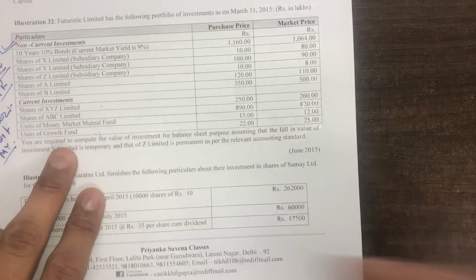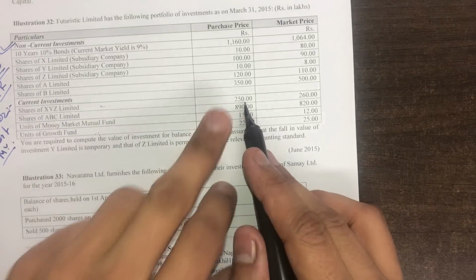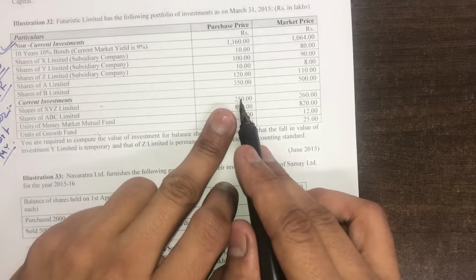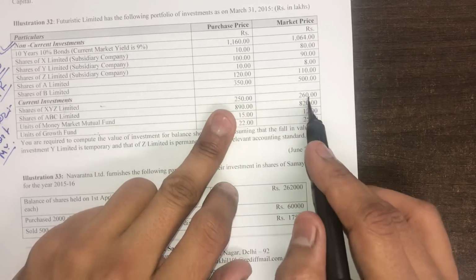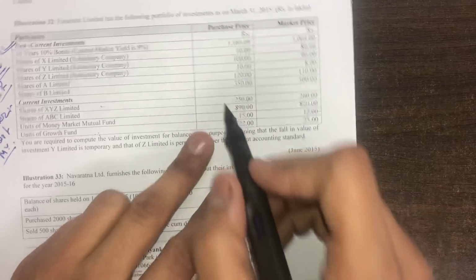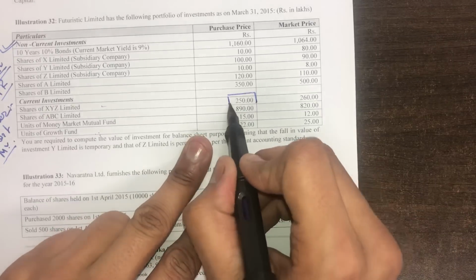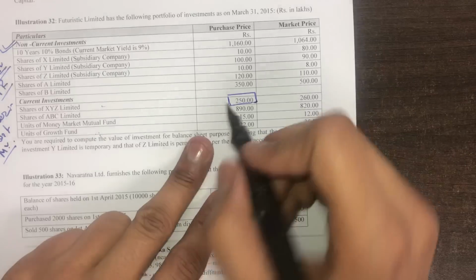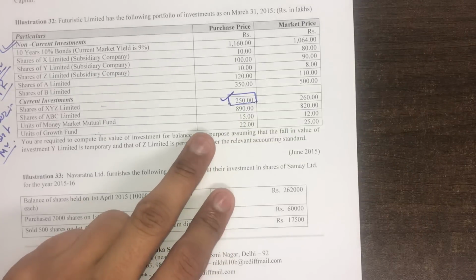So let us first see how these four current investments will be valued in our balance sheet. So let's start with shares of XYZ Limited. Guys, shares of XYZ Limited were purchased at 250 rupees. However, market value is 260 rupees. Tell me, what should be the carrying amount of these shares? Lower of purchase value or market price. So they should be valued at rupees 250 lakhs.